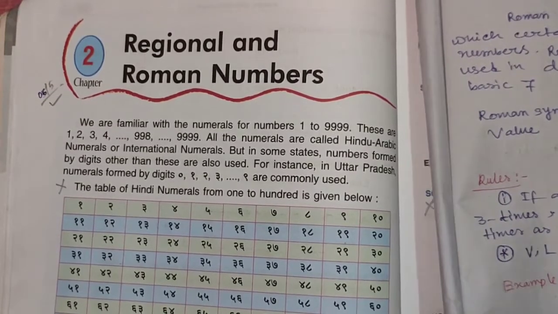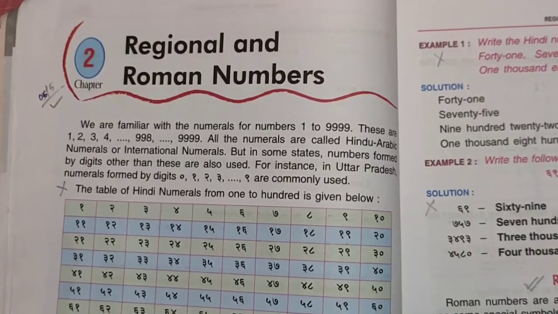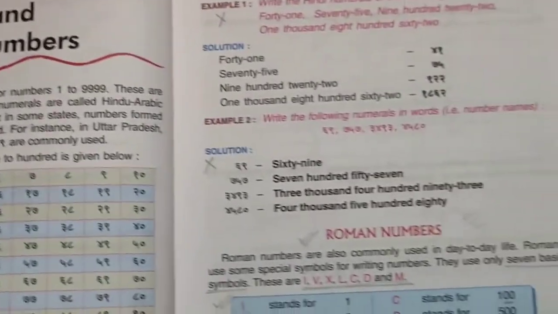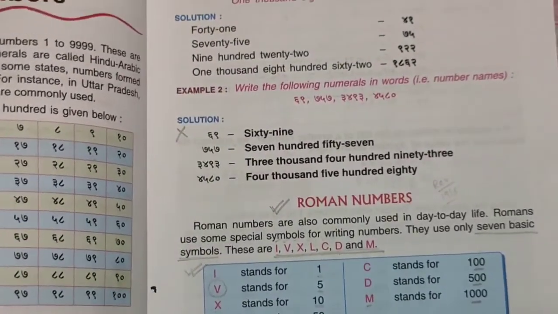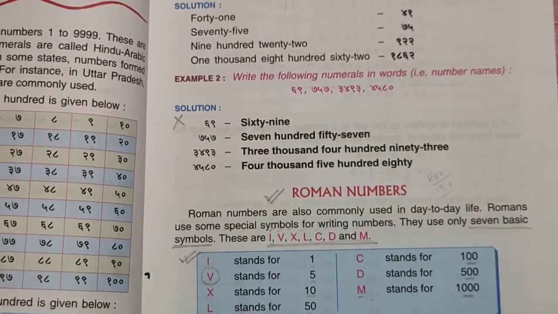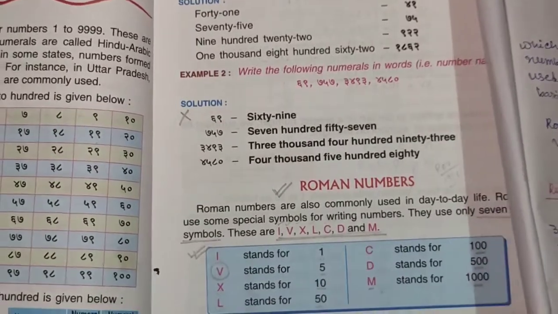In this chapter, you don't need to know about numbers in Hindi or numbers in Urdu. In this chapter, we will only know about Roman numbers. Okay, so let's start our lesson.